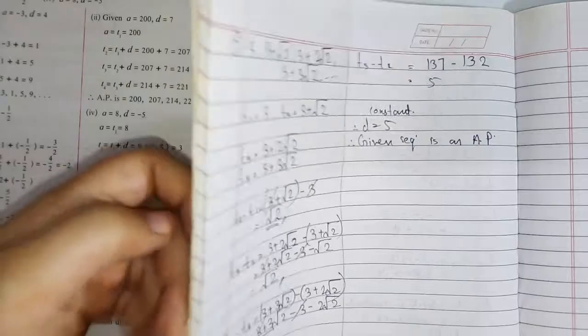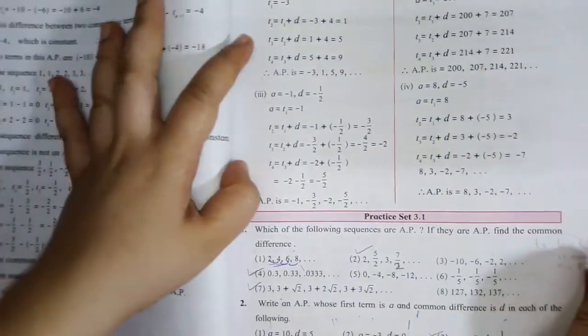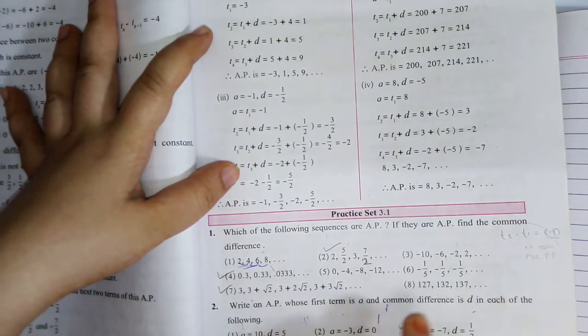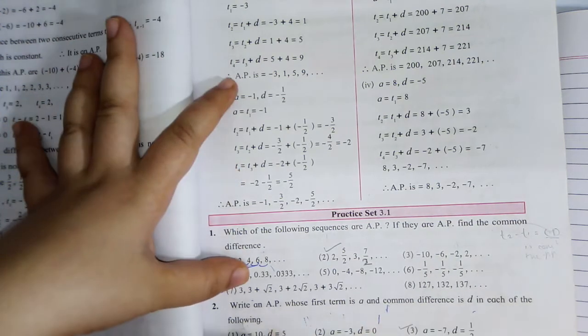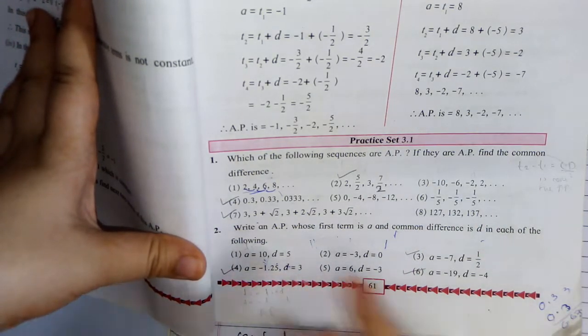Alright, so this is how we solve question number 1. Now let's solve question number 2. So students, in question number 2, it is given: write an AP whose first term is a and common difference is d in each of the following. Okay, so here the first term and common difference are given, and we have to find the AP.